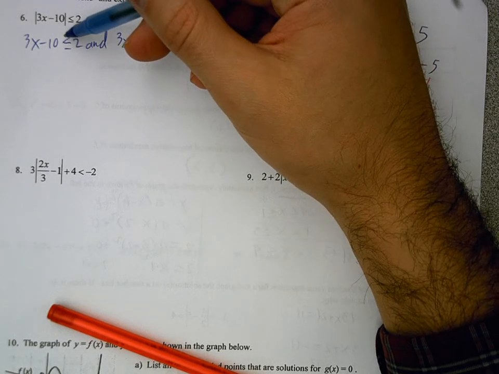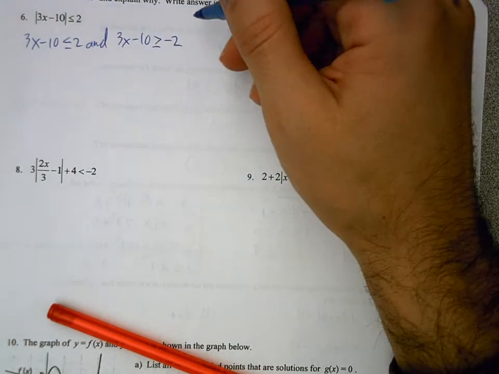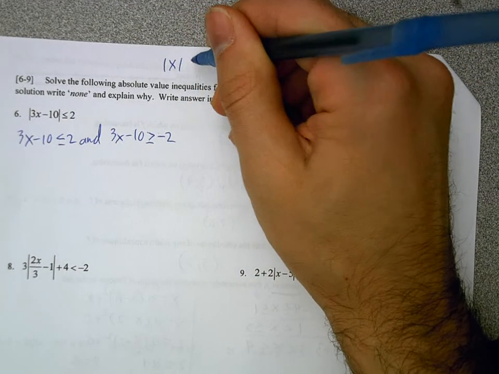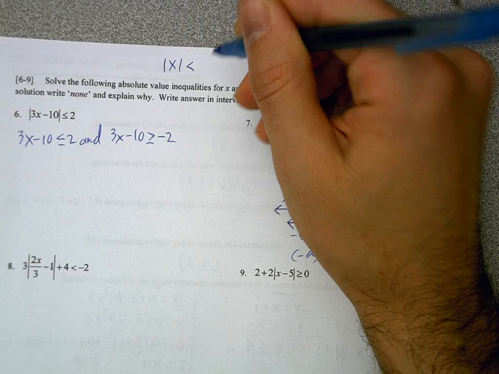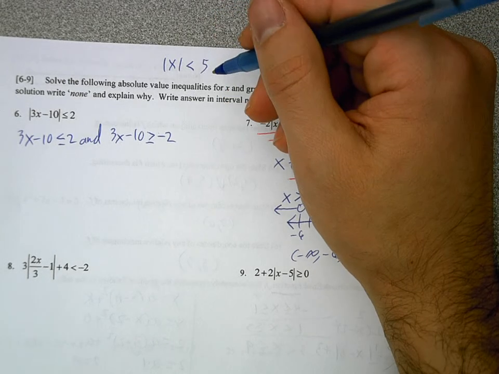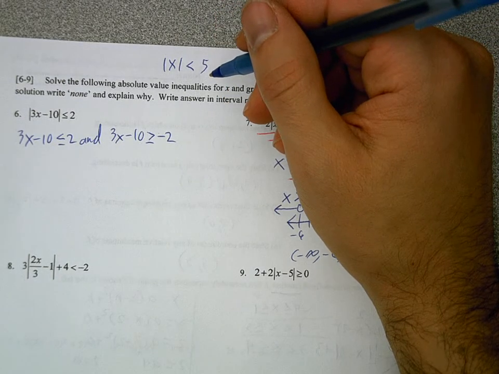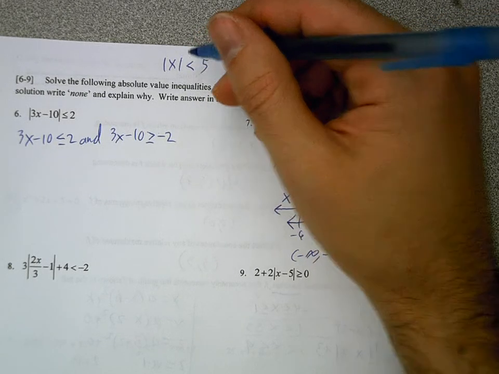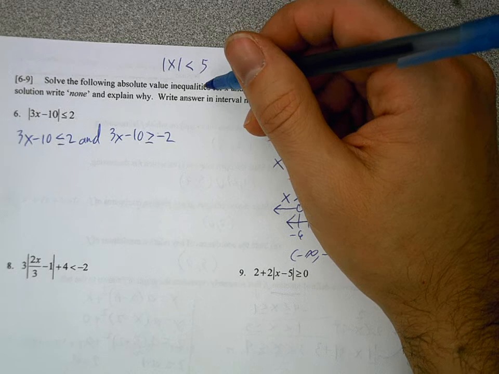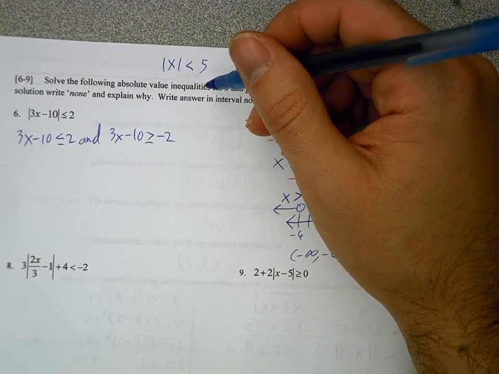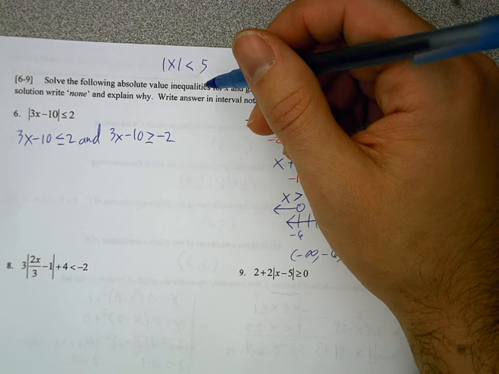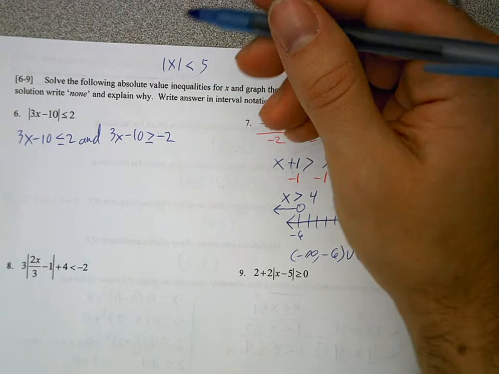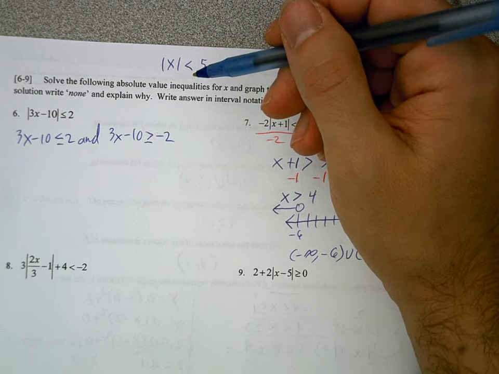Let's think about it like this real fast. Let's say I have the absolute value of x is less than 5. Give me some numbers that are less than 5. 4, 3, 2, all those would work. Does that make sense? But some negative ones work also, right? -1, -2, -3, those are all good. But what about -10? If I put -10 in here, the absolute value makes it positive. Is 10 less than 5?